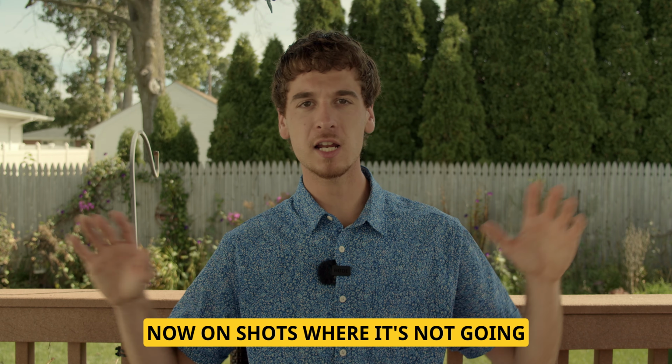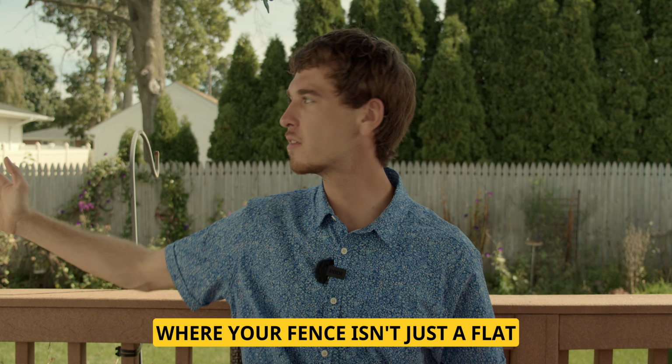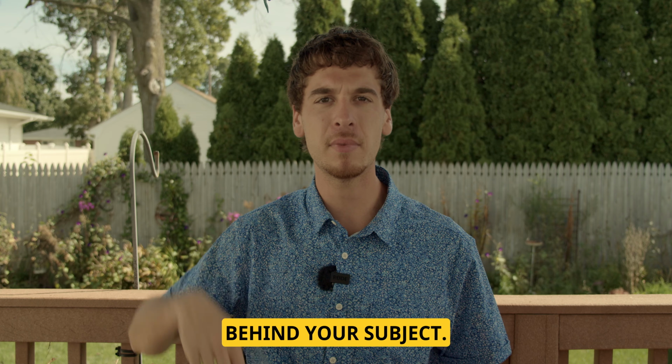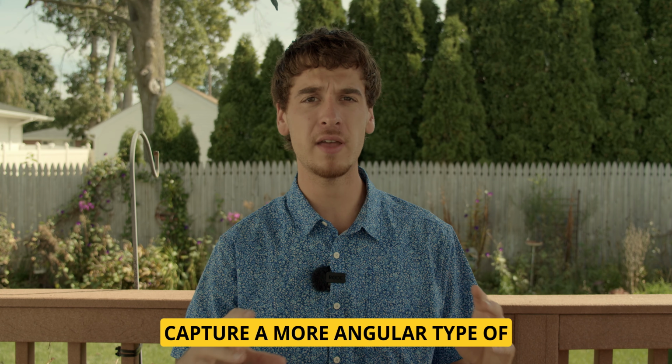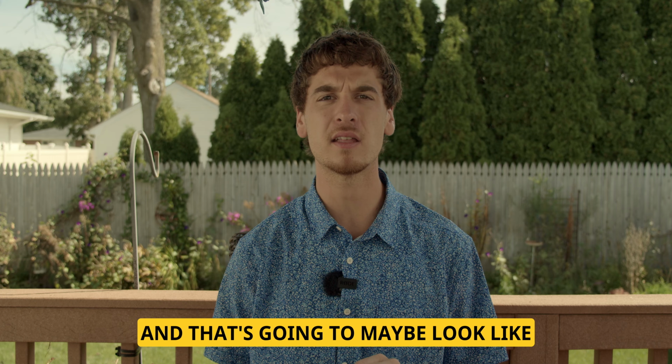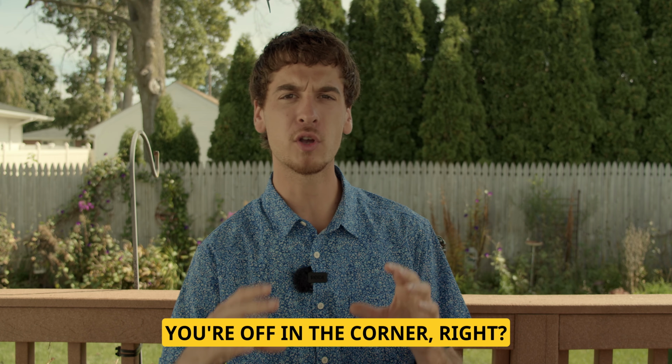Now, on shots where it's not going to be so flat and two-dimensional, where your fence isn't just a flat horizontal line behind your subject, and you want to capture a more angular type of angle, something with diagonal lines, and that's going to maybe look like you're off in the corner, right?